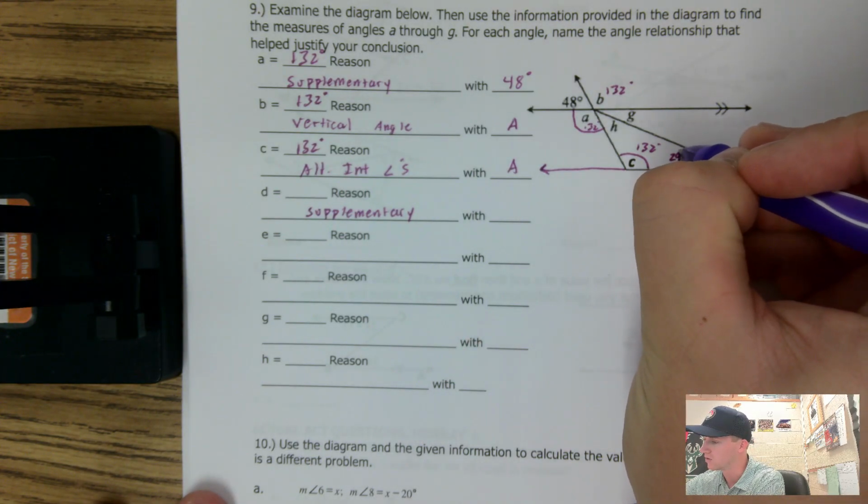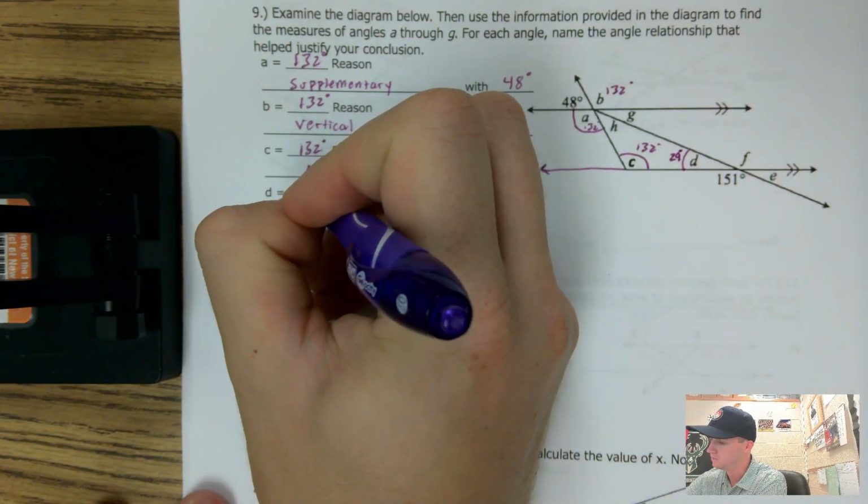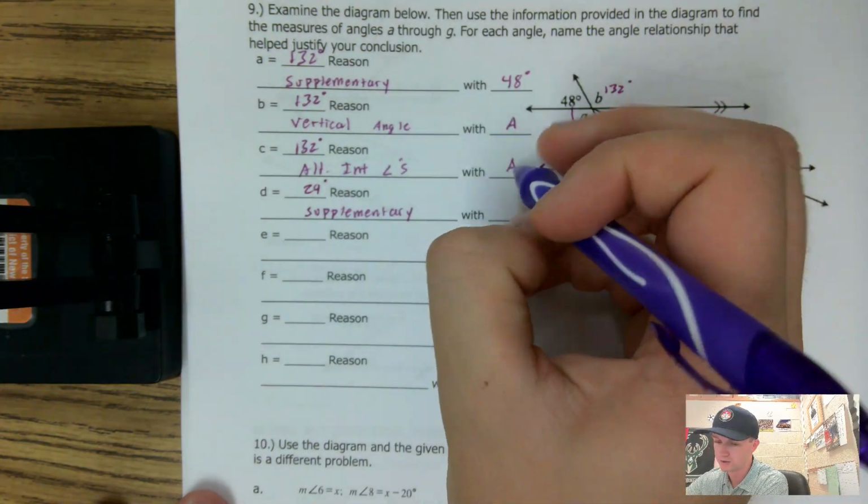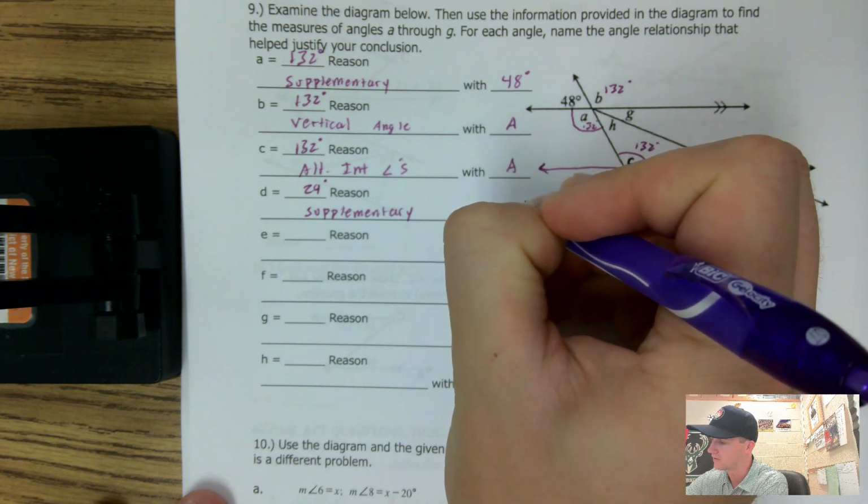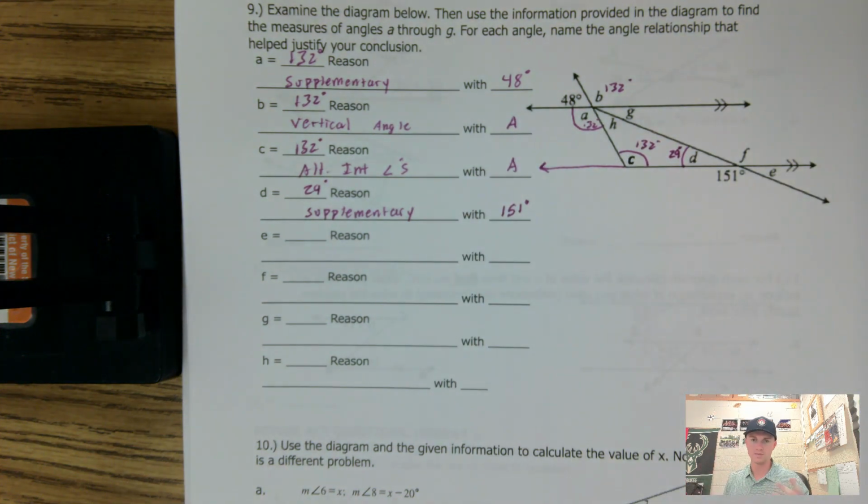I'm going to put 29 degrees, and then that is supplementary with, and that's 151 degrees there that was given. As you can see, again, these problems, obviously, when you're not thinking about them, can be a little bit confusing, so just keep that in mind.